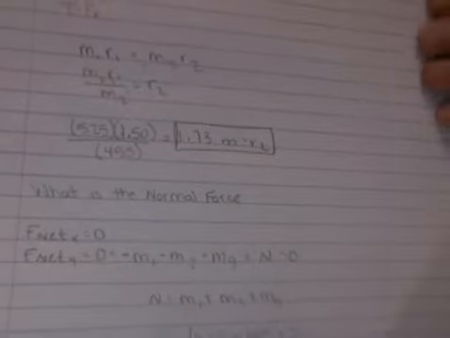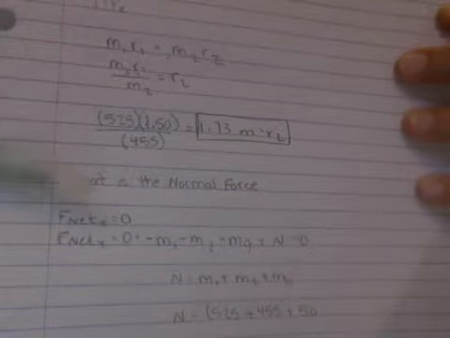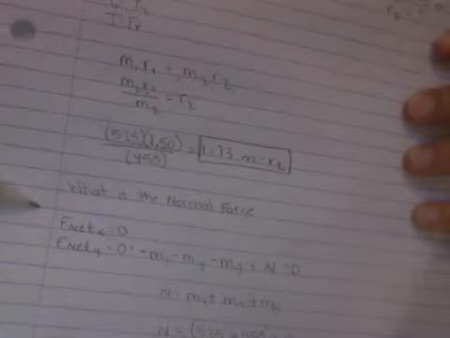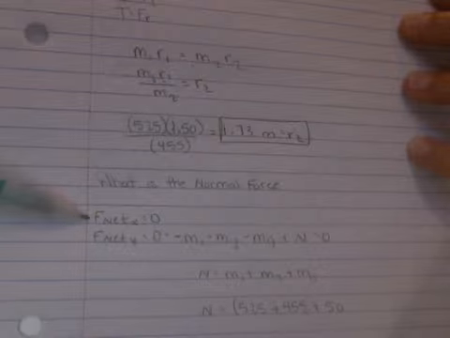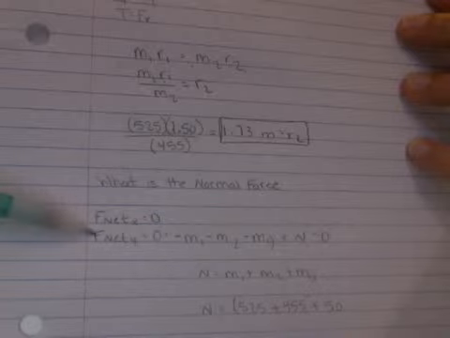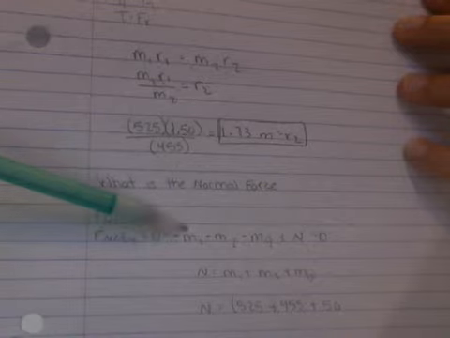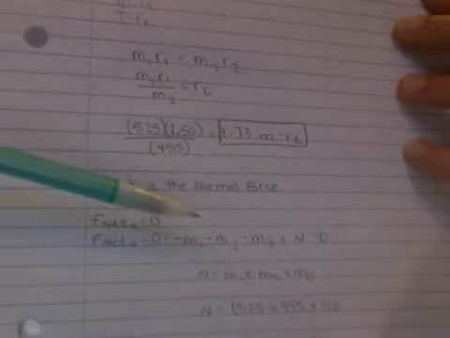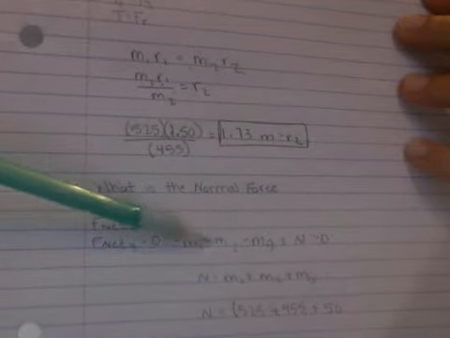And then we want to find what the normal force was. If you look back at what I had for the free body diagram, we know that F net in the x direction is 0 because there's nothing acting in the x direction, and then everything in the y direction cancels each other out. But in the y direction we have the two masses, they're both downward, so they're both negative, and then also the mass of the board going down and the normal force going up.